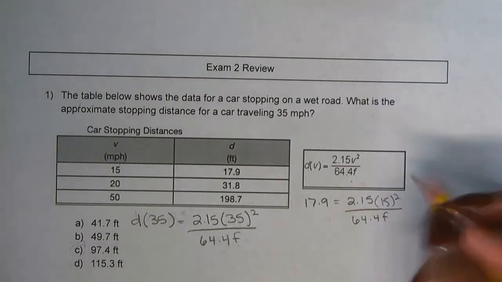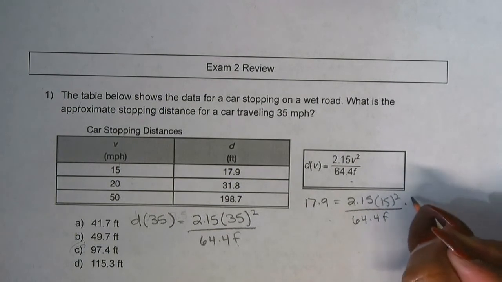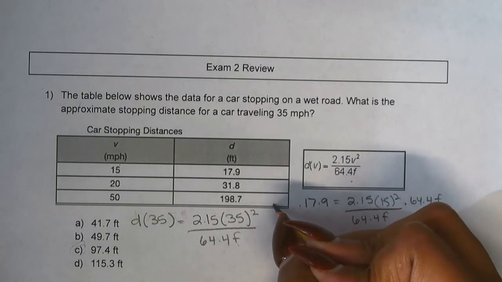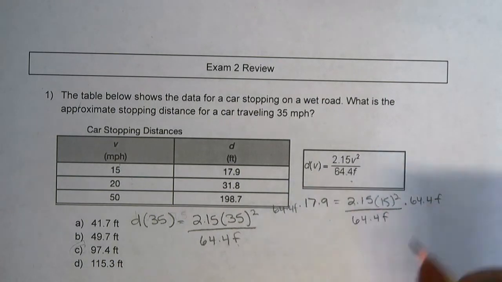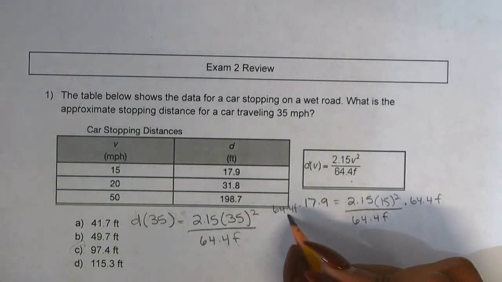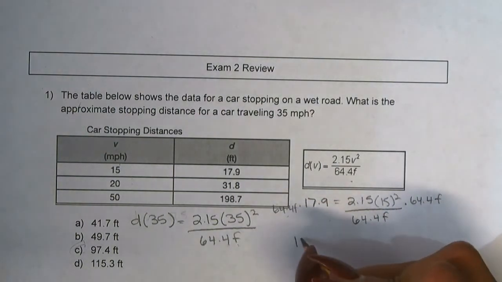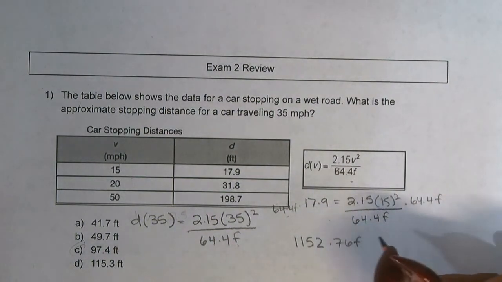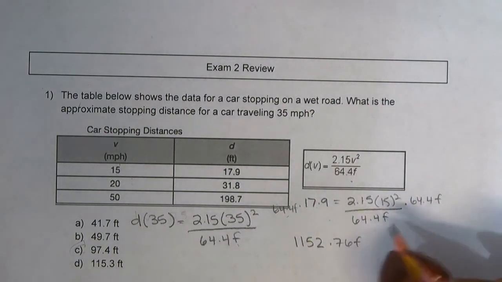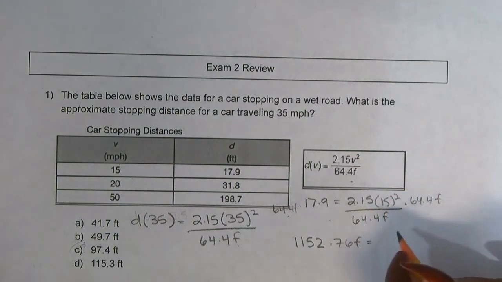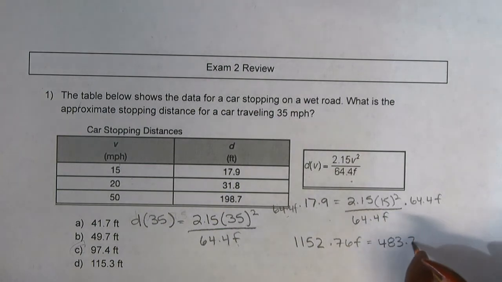The first thing that I might do is multiply to get the denominator out, 64.4f on the top and also on the left side. So when I do, those cancel out, and 17.9 times 64.4f is actually 1,152.76f. And I'm going to set that equal to 2.15 times 15 squared. I'm going to just save room. That's equivalent to 483.75.